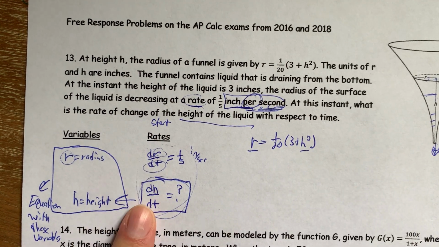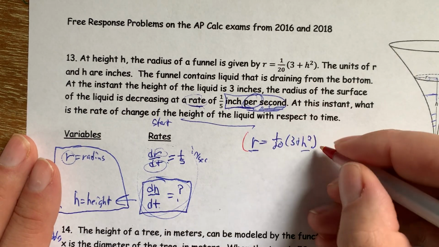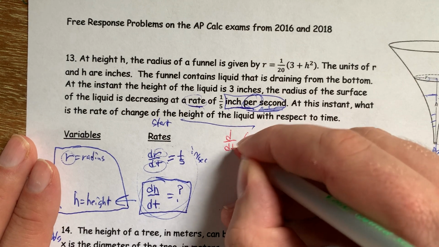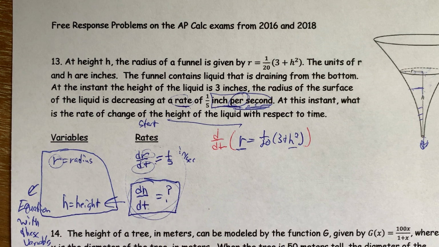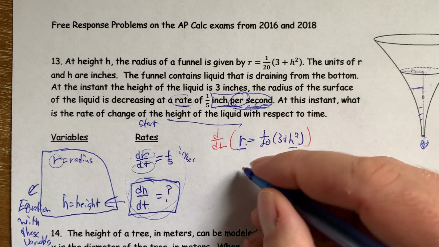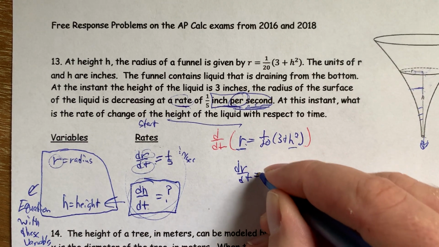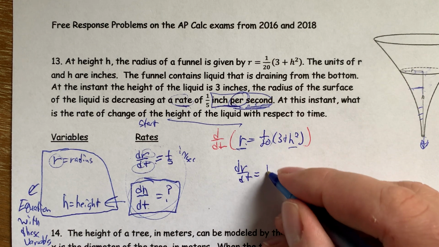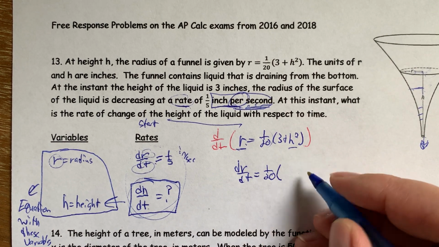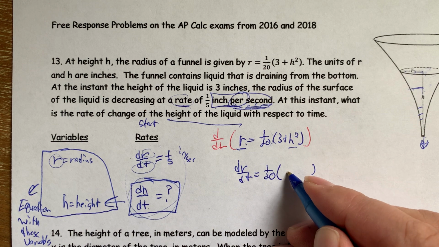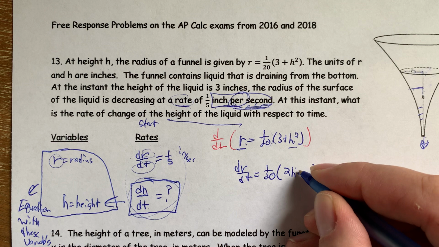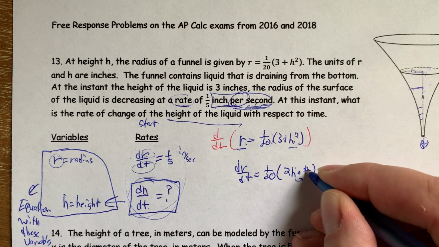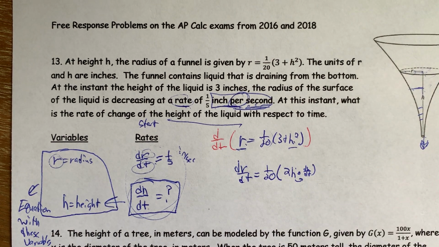The way we're going to get dr/dt and dh/dt is we're going to take the derivative with respect to t on both sides. We're going to do that implicit differentiation, and we'll get dr/dt and dh/dt, and we'll be able to answer this question. So d/dt of r is dr/dt. This is a constant multiplier, so it's just going to stay there. Constant multiplier times a sum or difference. The derivative of 3 is 0. The derivative of h squared is 2h times dh/dt. And now I've got my equation.